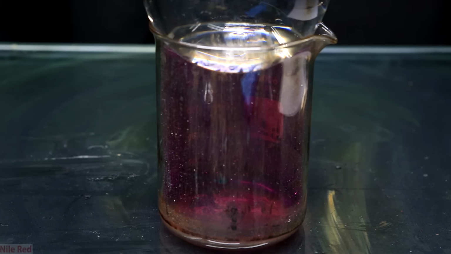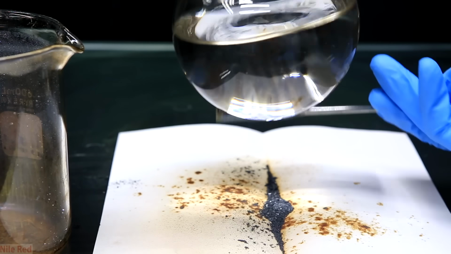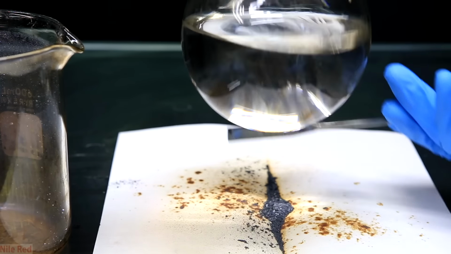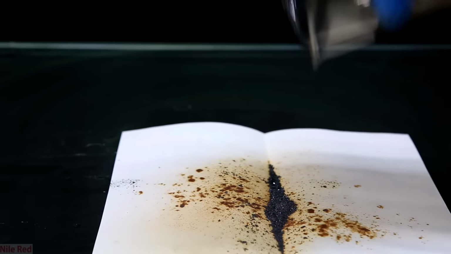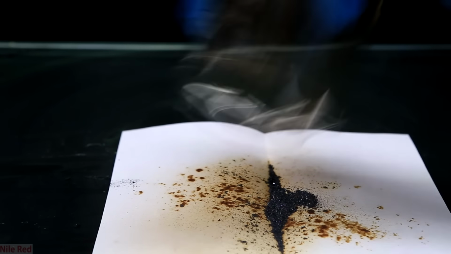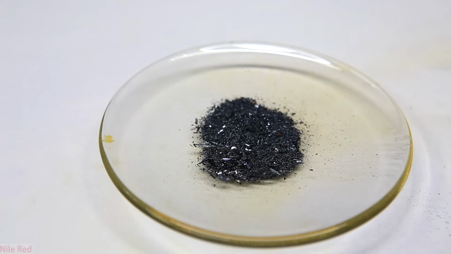We can then start the same process of scraping the crystals off the bottom of the flask, and then taking them out of the beaker. This second process is going to yield a lot less iodine, but it's still worth doing. After all the iodine is scraped off the walls, I add it to the rest. I place the final yield of iodine on a watch glass. The final amount that I collected was around 2 grams.